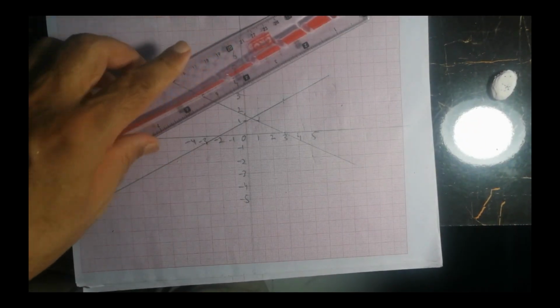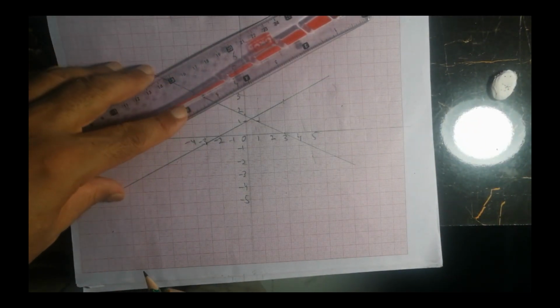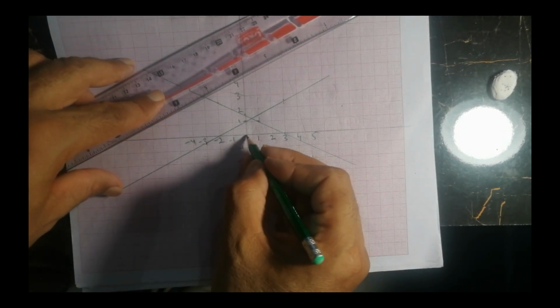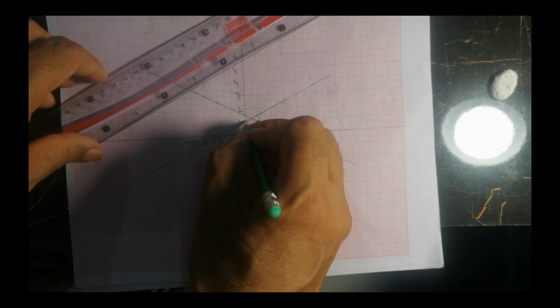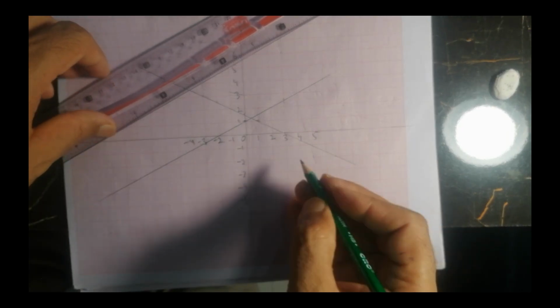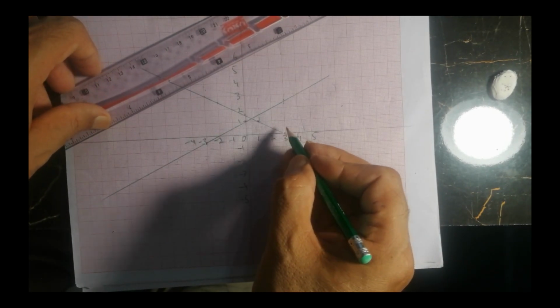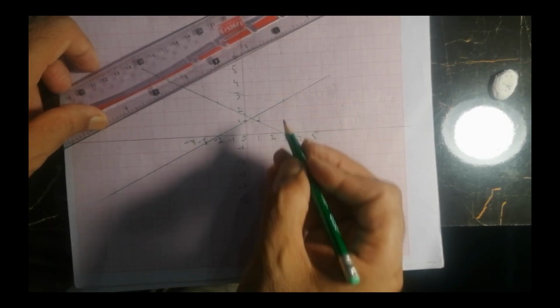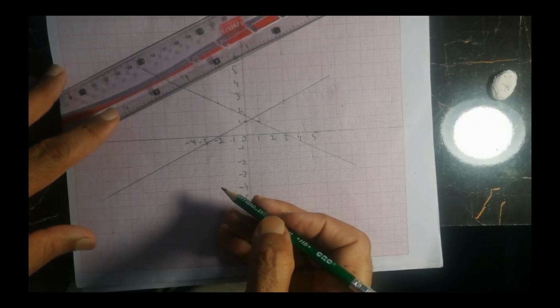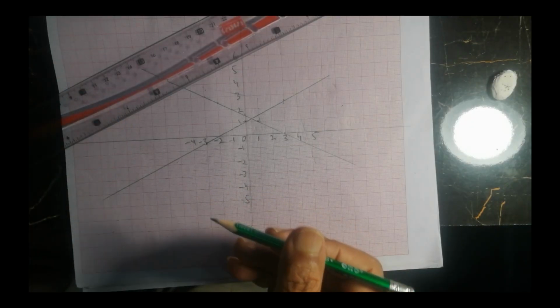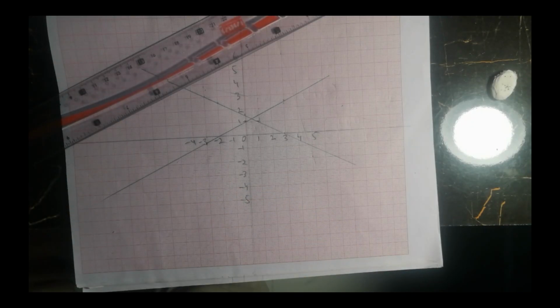So this is one line, and the other is 0 and 1, again on the same line. 3 and 2.5, again these are all coinciding on the same line, so it also has infinitely many solutions.